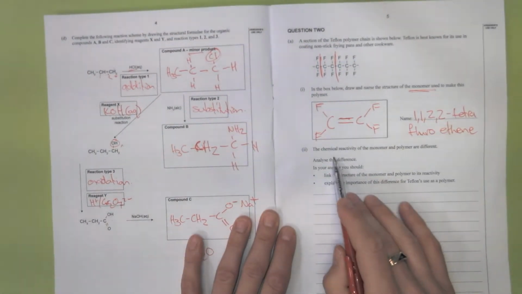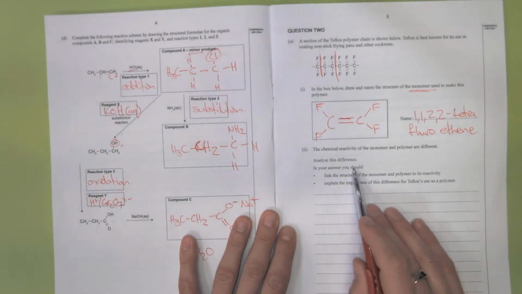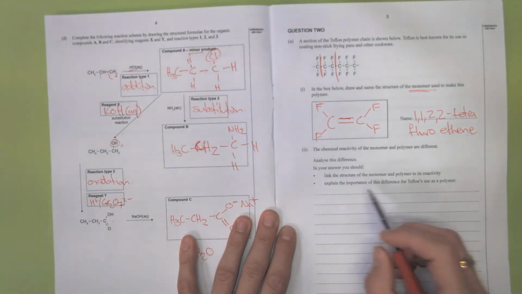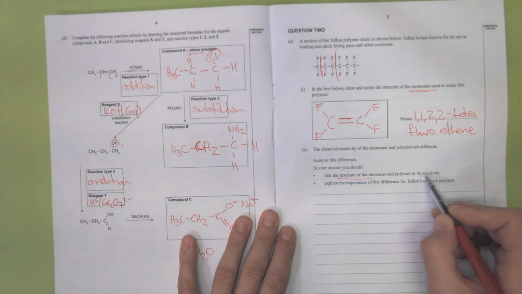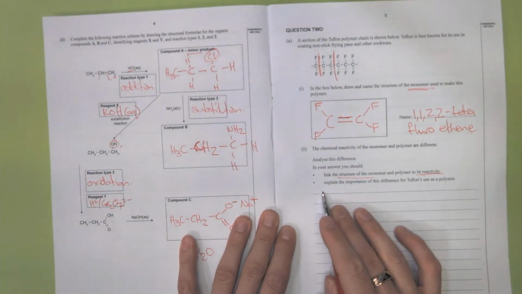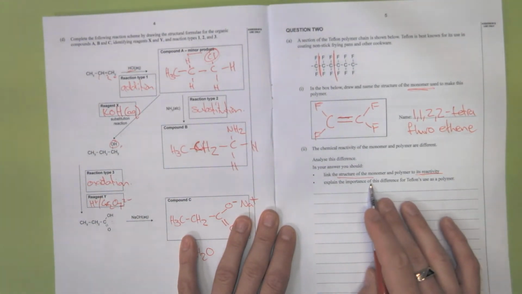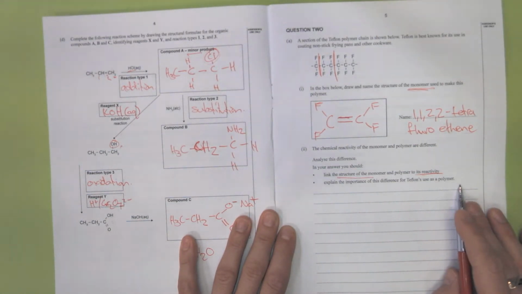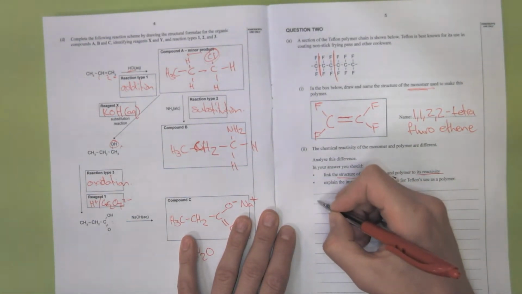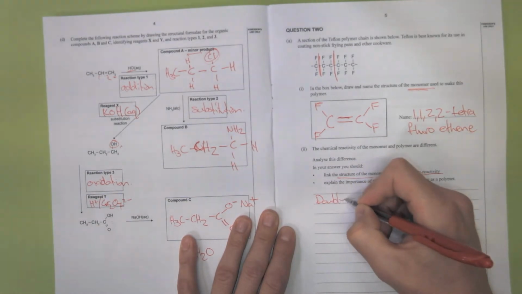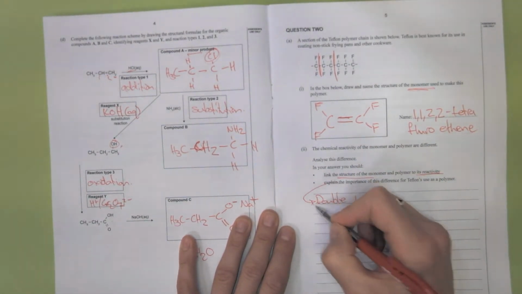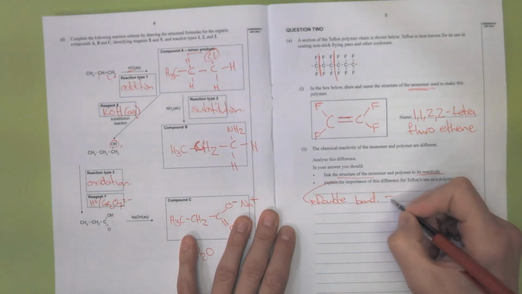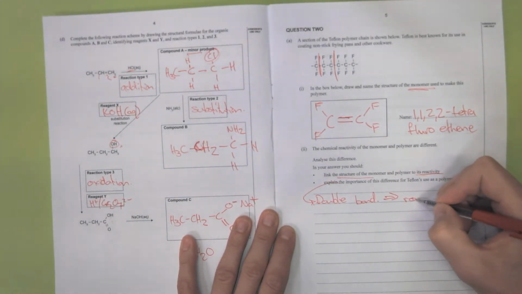Okay, chemical reactivity of monomer and polymer are different. Analyze this: the structure of the monomer and the polymer compared to its reactivity, and the importance of this for Teflon's use as a polymer. Okay, so the difference is the double bond. The structural difference of these is the double bond. Now, what does this mean? This leads to reactivity.